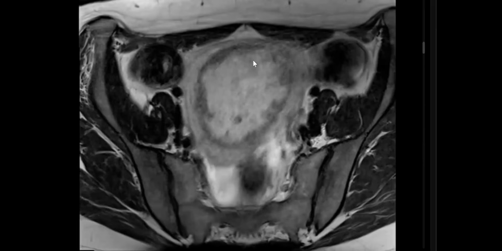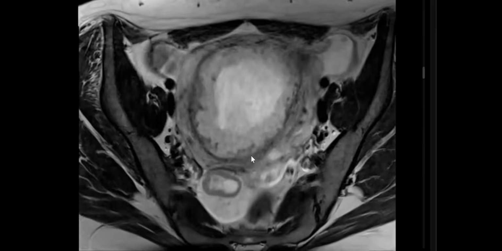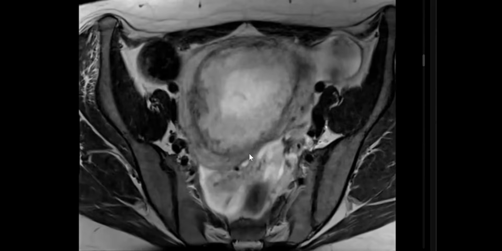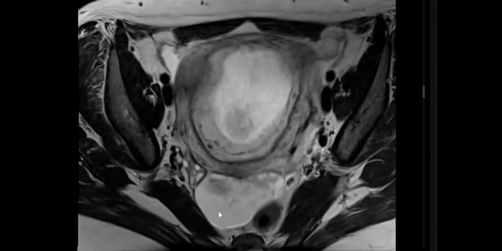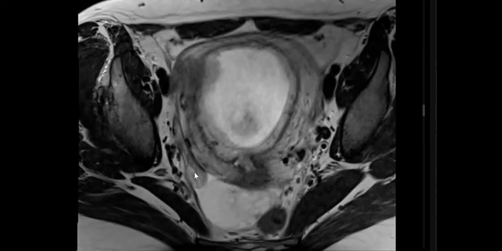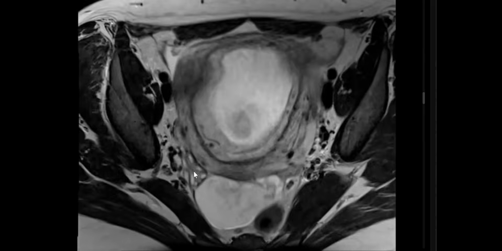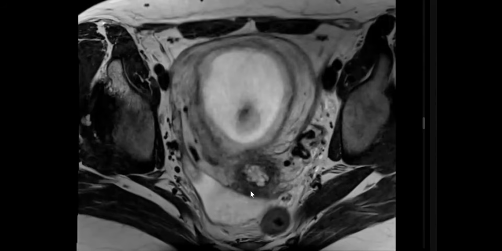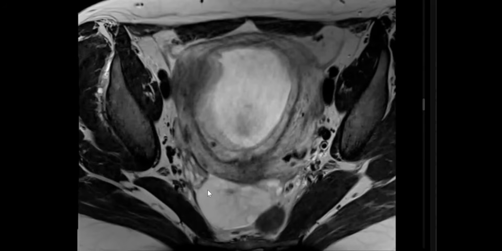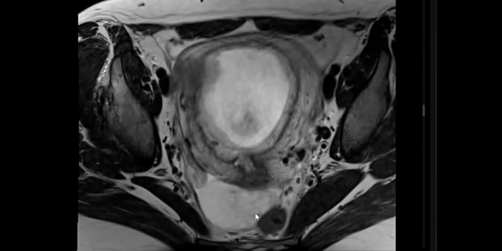But I can see that there is another structure which is just posterior to the gravid uterus, similar to the endometrium. This is the right ovary. Look here. This is the right ovary. You see, normal right ovary. Where is the left? I cannot see. This is the cervix, normal. But what is this structure seen in the posterior cul-de-sac?